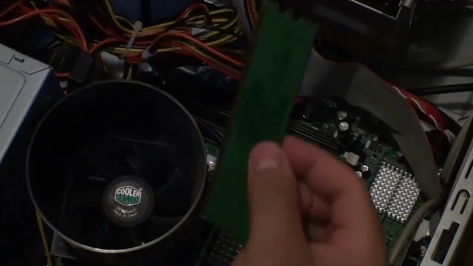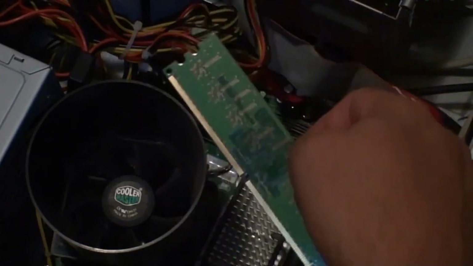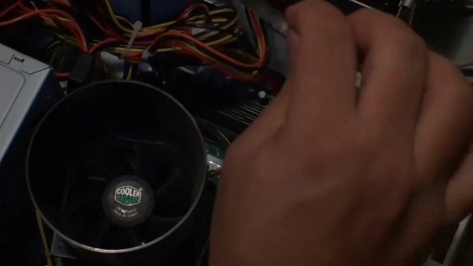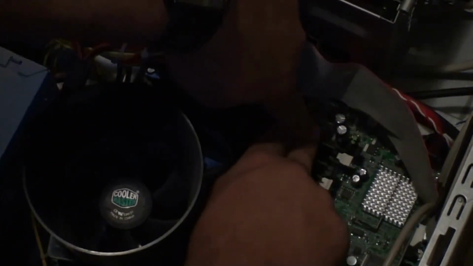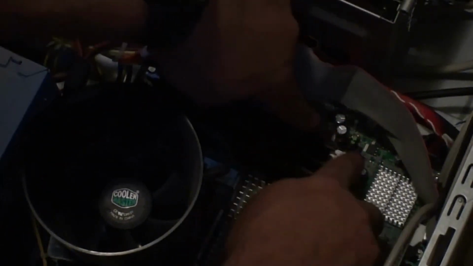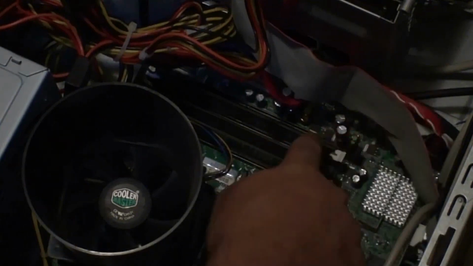Once this is done, we put the memory back in the same direction as we took it out. We just put it in its slot and press until we hear 2 clicks of the locks that hold it. We will put only one in and connect the machine to turn it on and have it recognize one by one and make sure there is no problem with them.